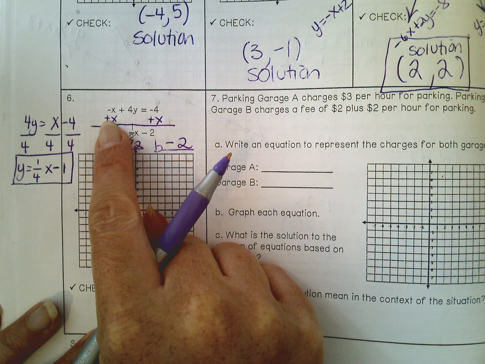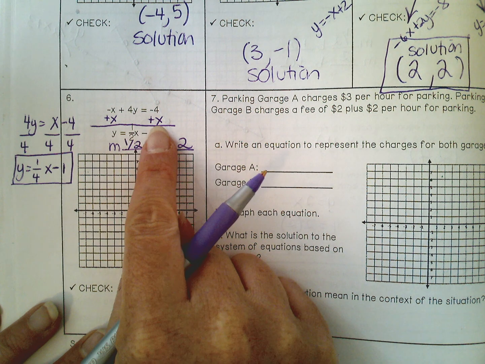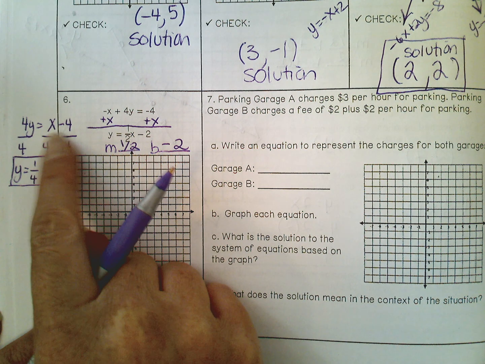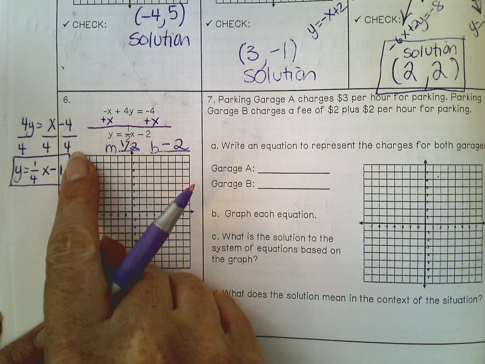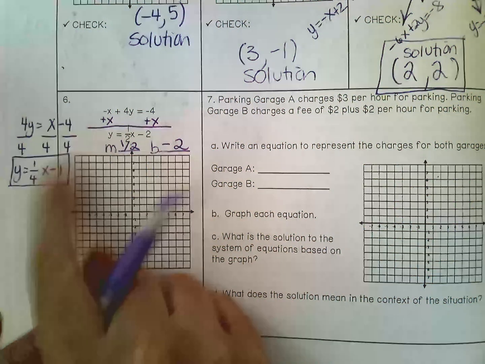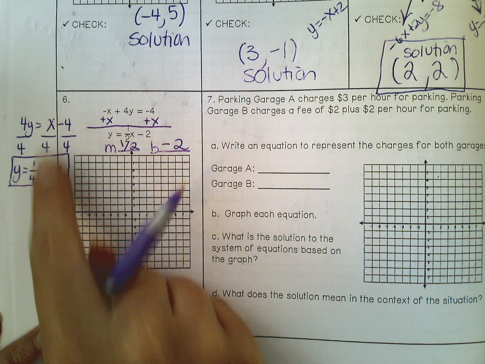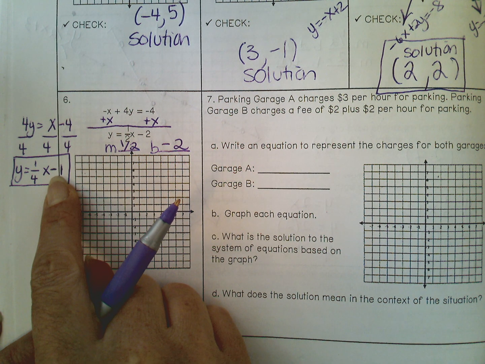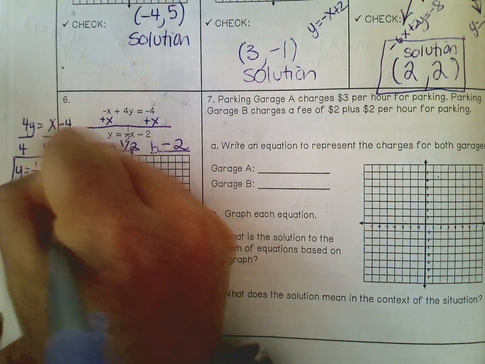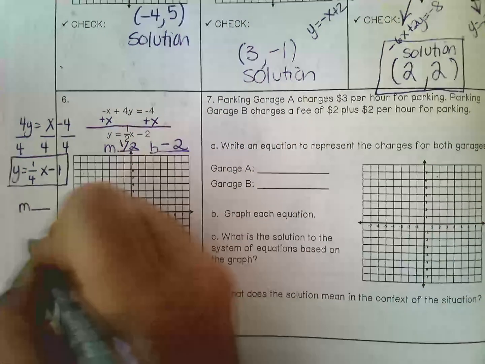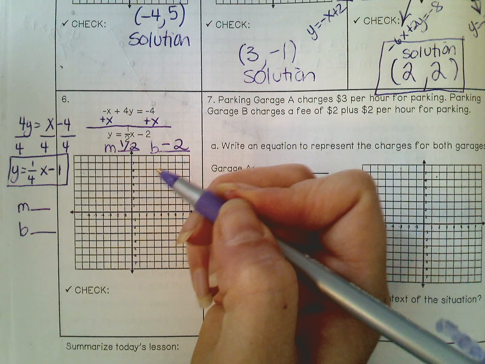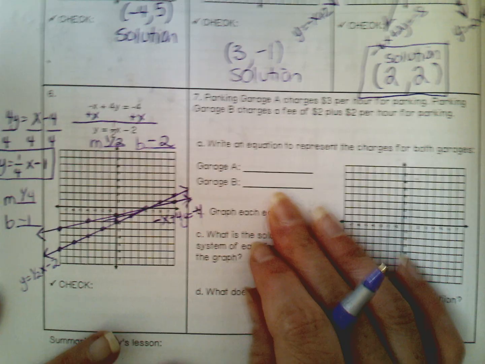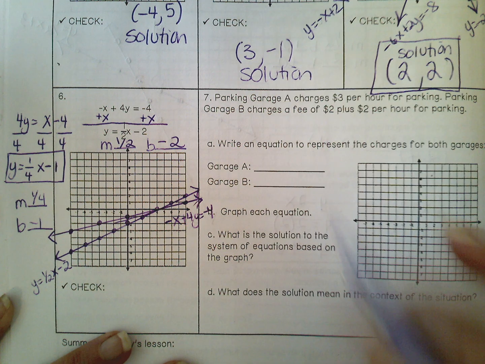On this equation, I first added my x to get the inverse, moved it over here. That left me with 4y equals x minus 4. Divide all terms by 4. There's a 1 up here that's invisible because that's 1x, so that's 1/4 x minus 1. So my slope here is what? My y-intercept is what?